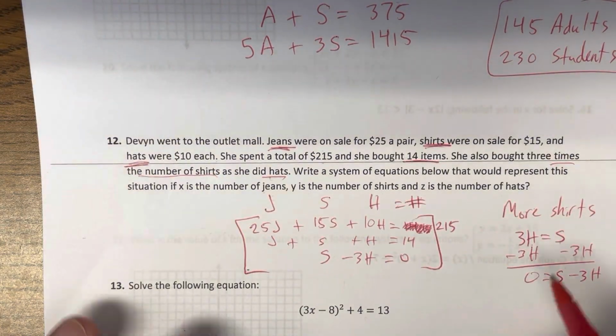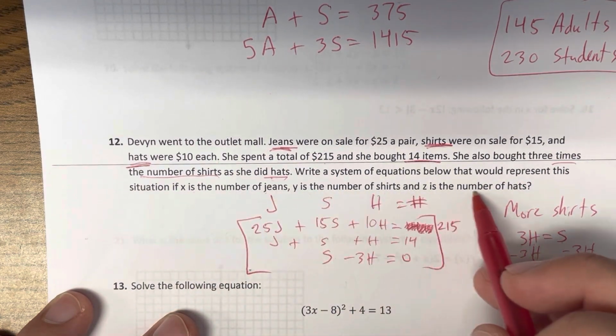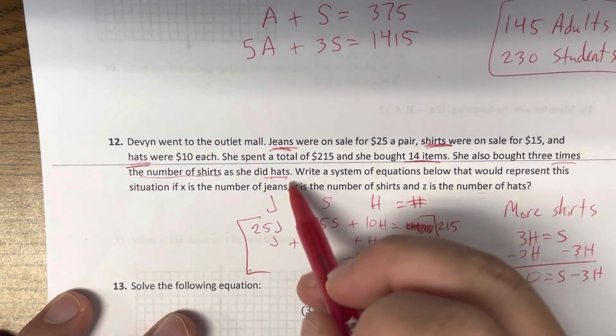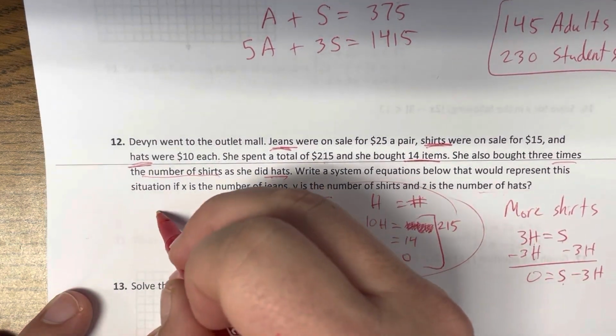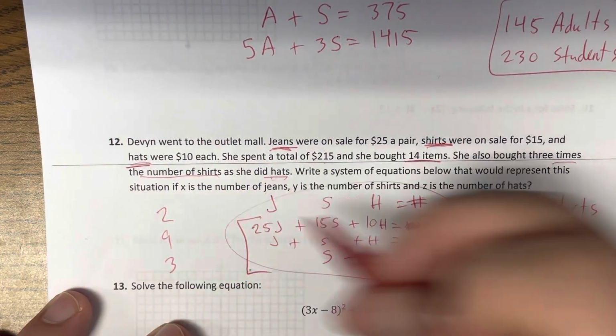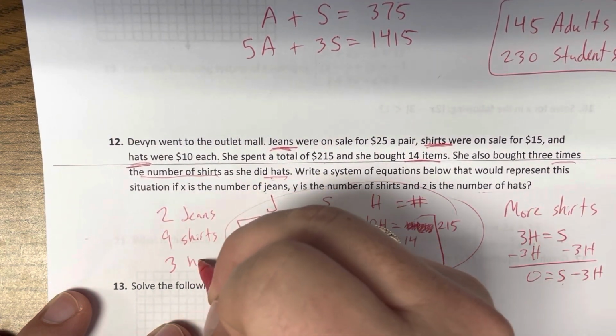And the question asks, so honestly, we didn't even have to solve it. It just wanted us to write the equation. So here's the equations, but if it did want you to solve, 2, 9, and 3 for jeans, shirts, and hats.